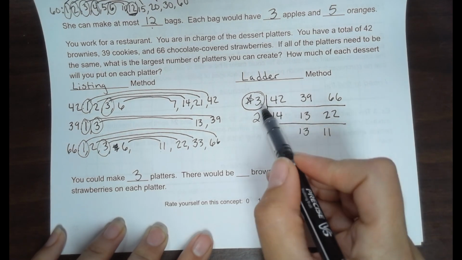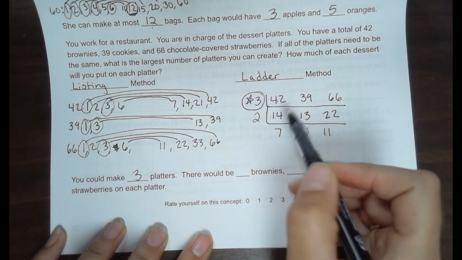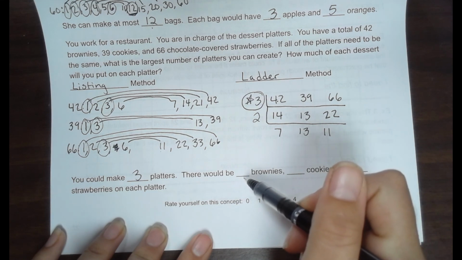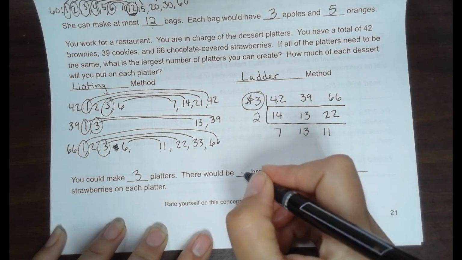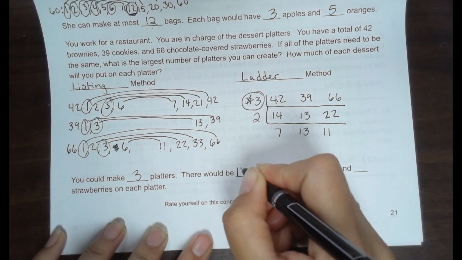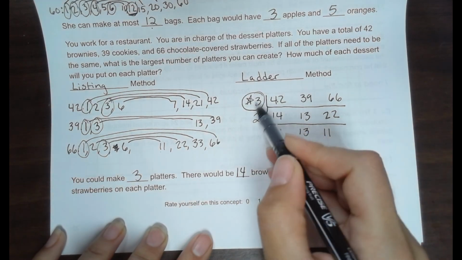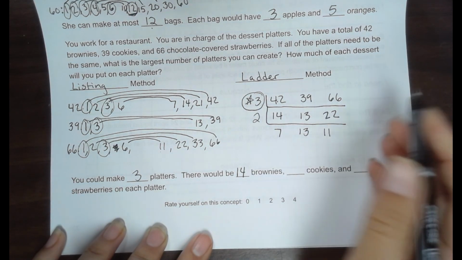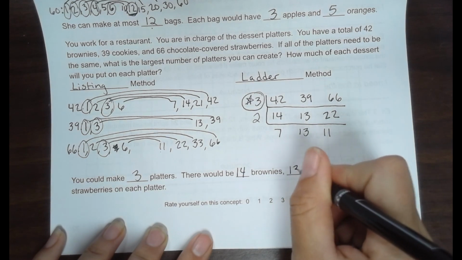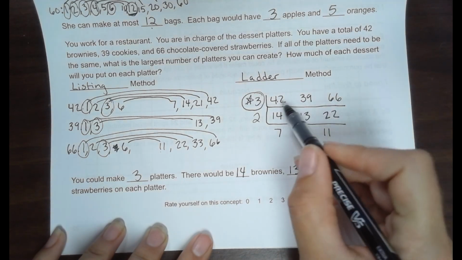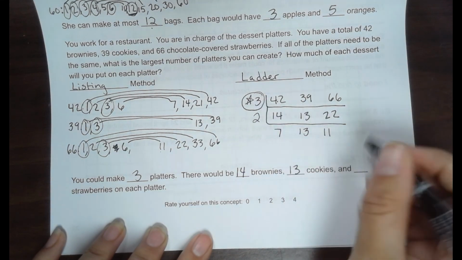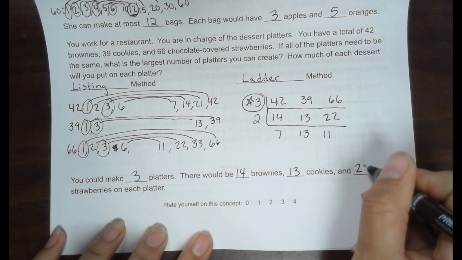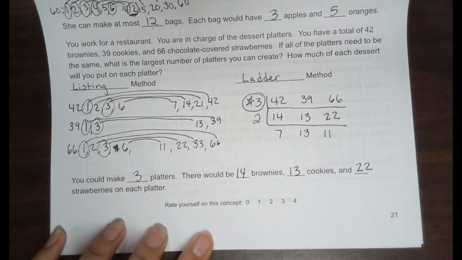So if I divide 42 by 3, that gave us 14 brownies on each platter. When we divided 39 by 3, that gave us 13 cookies on each platter. And divide the 66 strawberries into 3 platters, and there would be 22 strawberries on each platter.